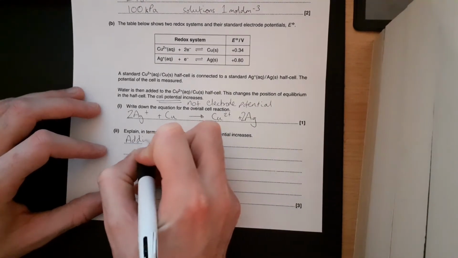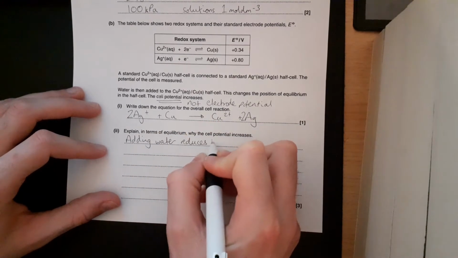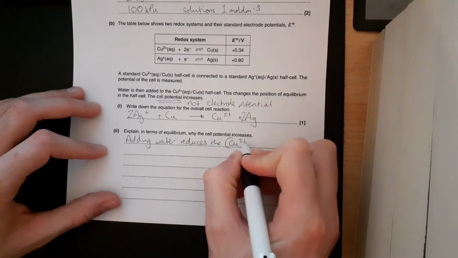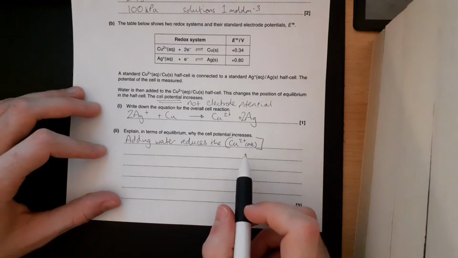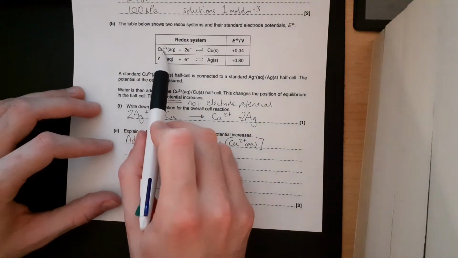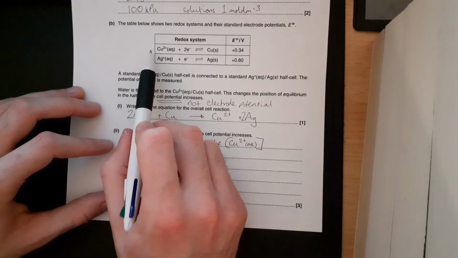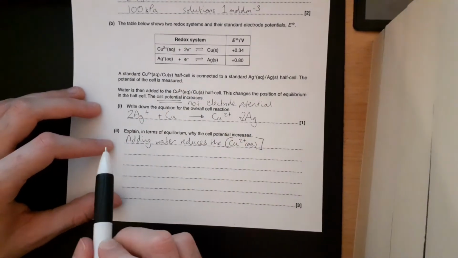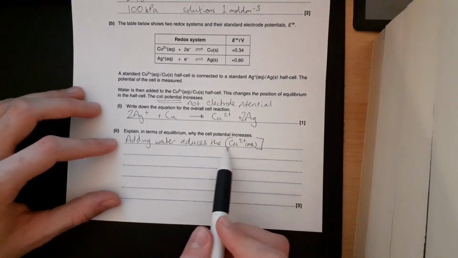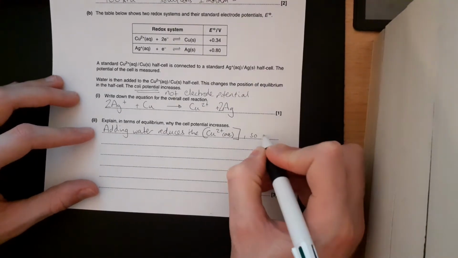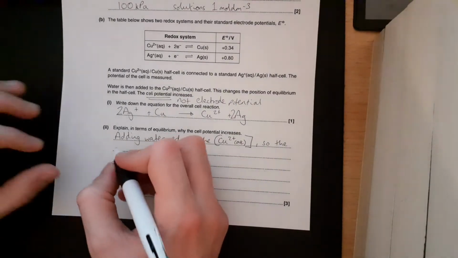So adding water reduces the concentration. Now let's just write it like this: concentration of copper 2 plus. So if we've reduced the concentration of this, then this equilibrium is going to shift to the left, isn't it? To try and increase the concentration again. It's Le Chatelier's principle. So adding water reduces the concentration of Cu2 plus, so the equilibrium shifts to the left.